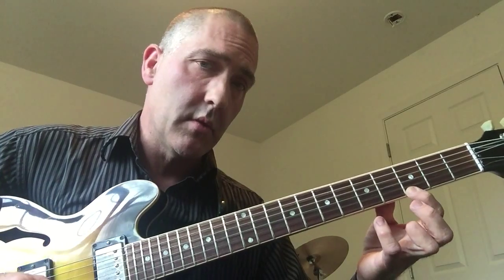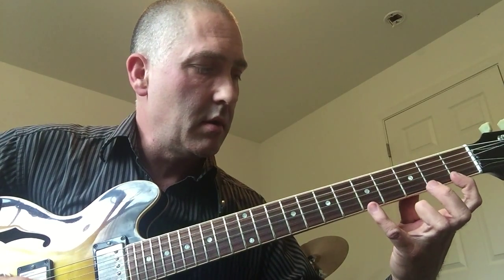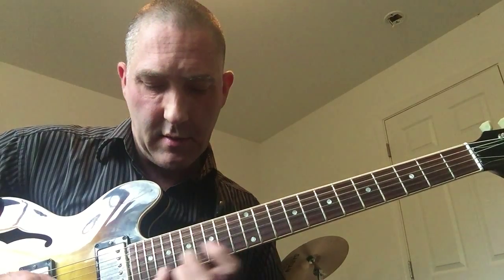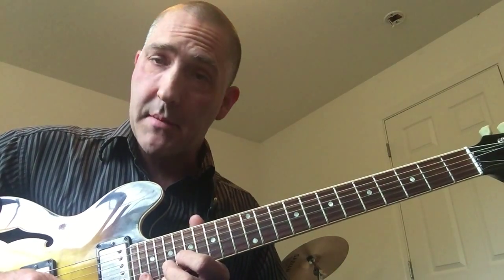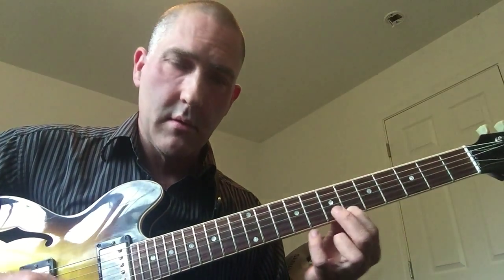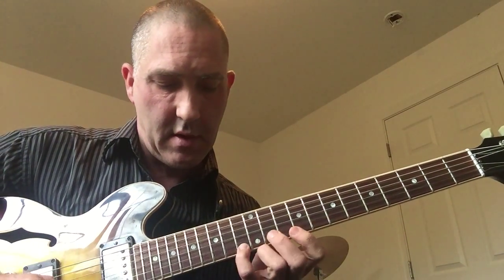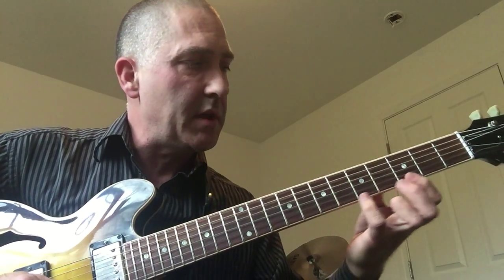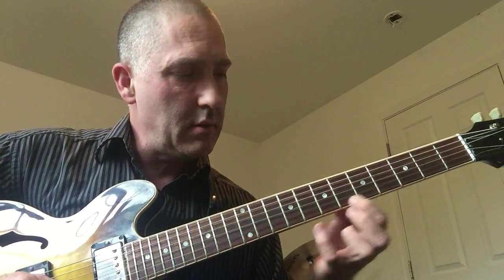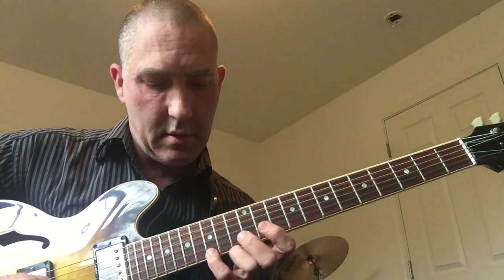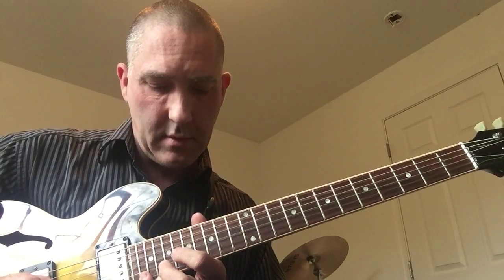And then F7, the lowest available would be right here. 1, 3, 5, flat 7, 1, 3, 5. And then B flat major 7: fifth, 7th, root, third, fifth, 7th, and root, third, and E flat major 7: third, fifth, 7th, root, 3rd, 5th, 7th.